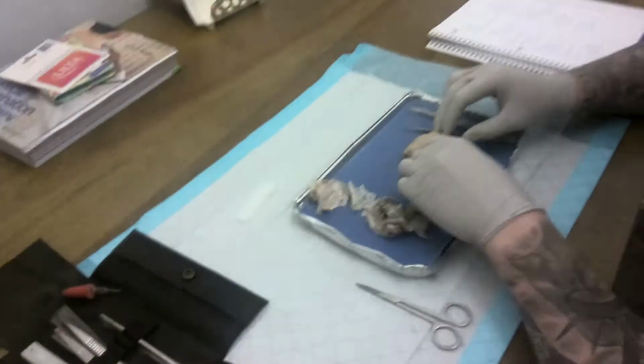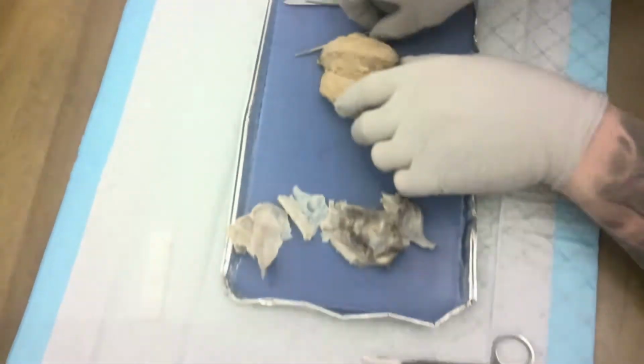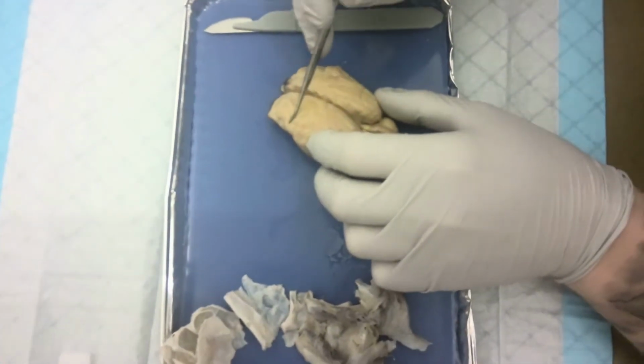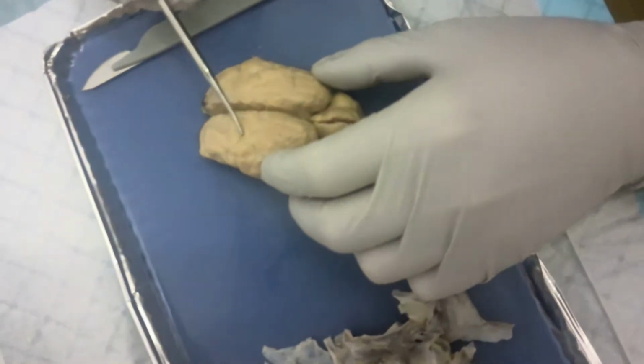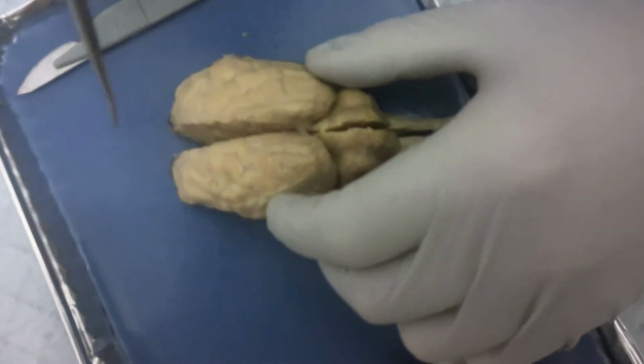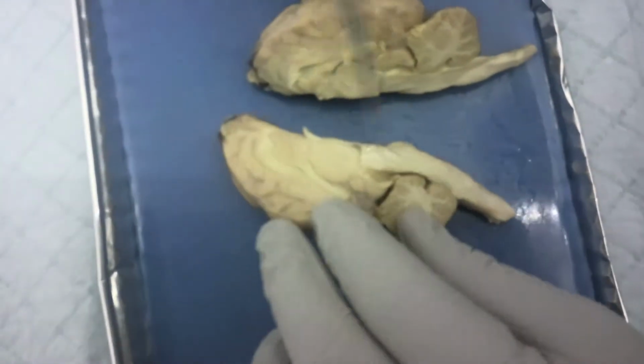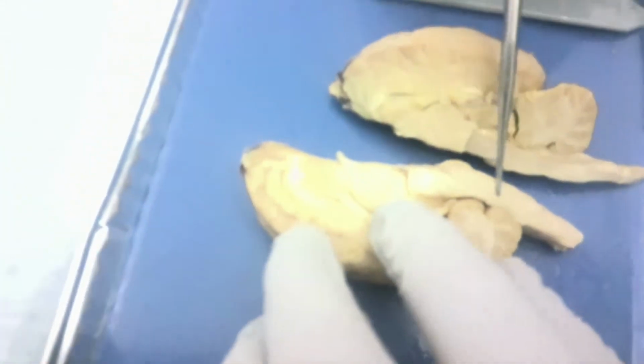So looking at the brain here, we have the cerebellum. You can see the sulci are the ridges here, and the gyri are the hill structures. We have the longitudinal cerebral fissure, which I cut along here. Getting into the brainstem, which runs along here, the beginning is the spinal cord, then we have the medulla oblongata, and then the pons.